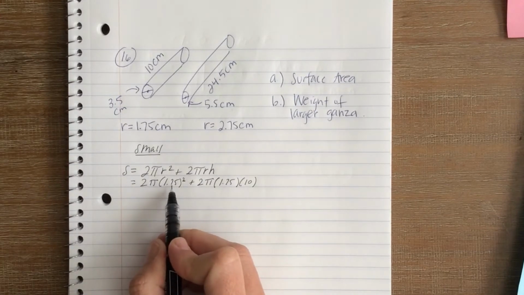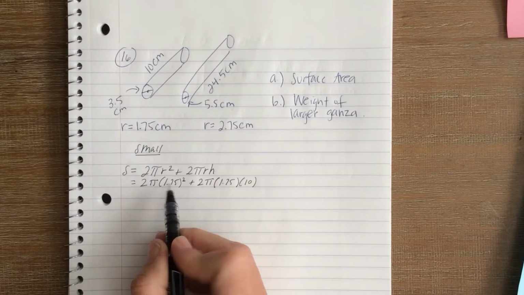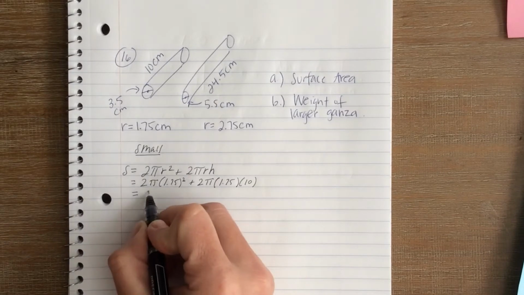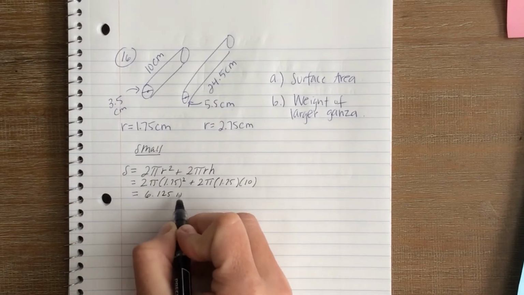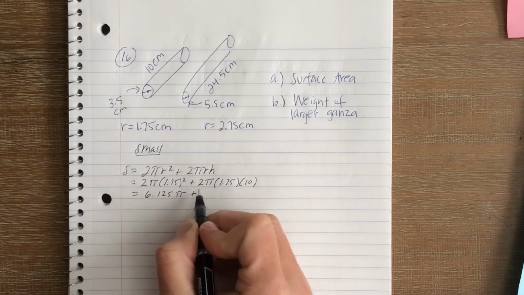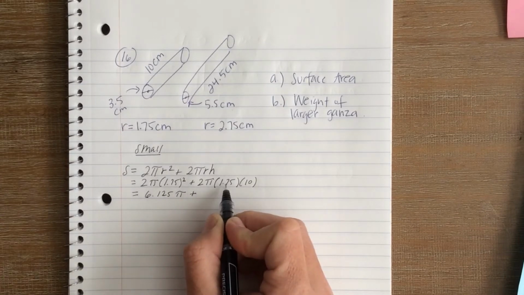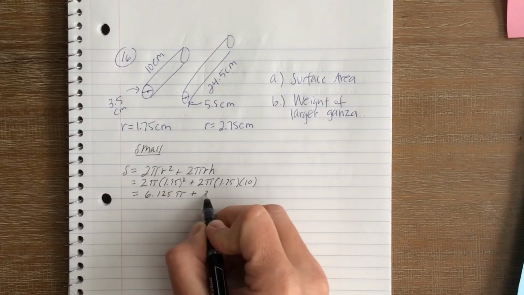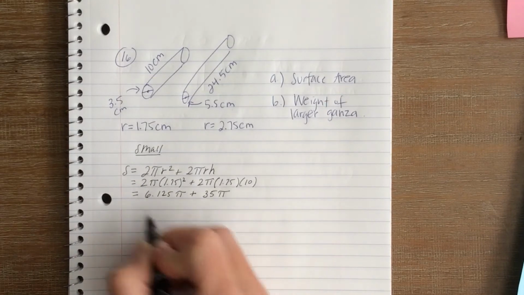Simplify this out, 1.75 times 1.75 times 2, so we have 6.125 pi plus 2 times 1.75 times 10 is 35 pi.